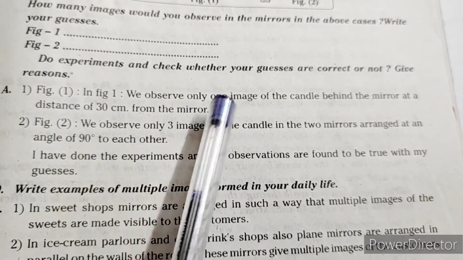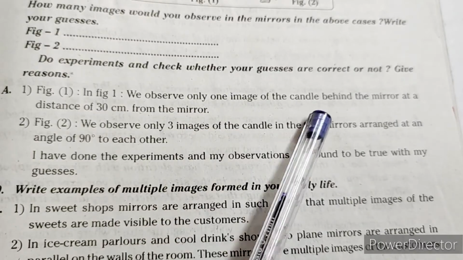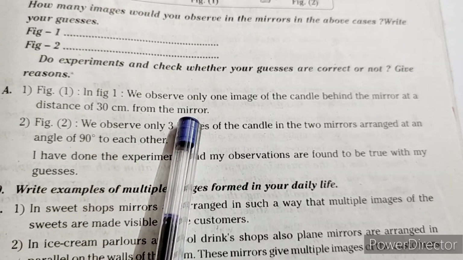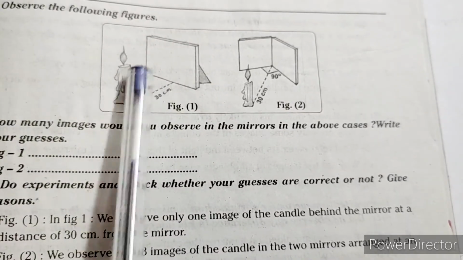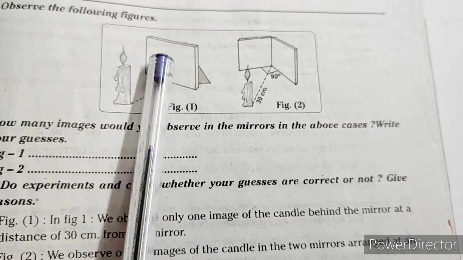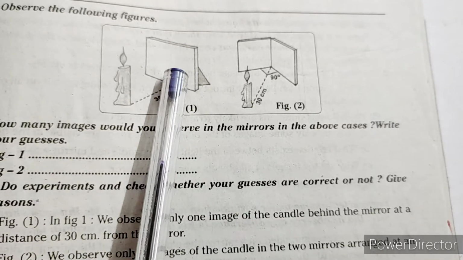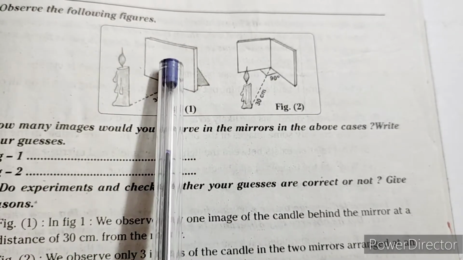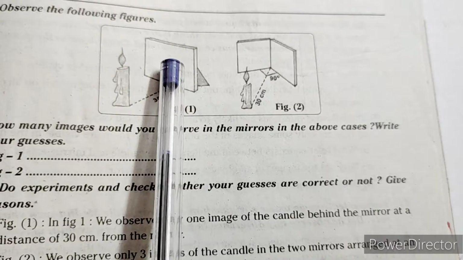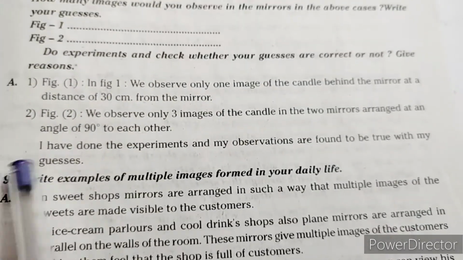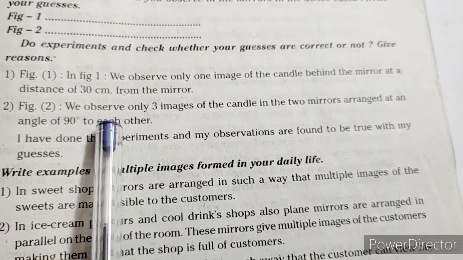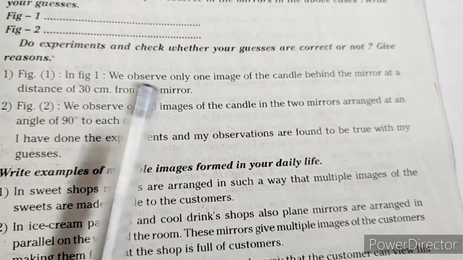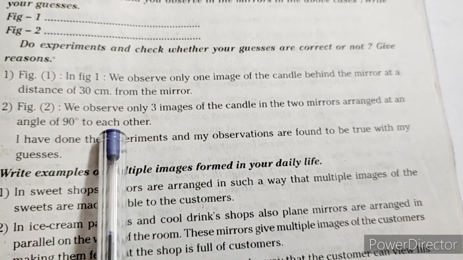Figure 1. We observe only one image of the candle behind the mirror at a distance of 30 centimeters from the mirror. So in figure 1, see, only one candle is placed in front of one mirror. Okay, this is one mirror and one candle is placed and the distance is 30 centimeters. So you can see only one candle in the mirror. Okay. Next, in figure 2, we observe only 3 images of the candle in the 2 mirrors arranged at an angle of 90 degrees to each other.